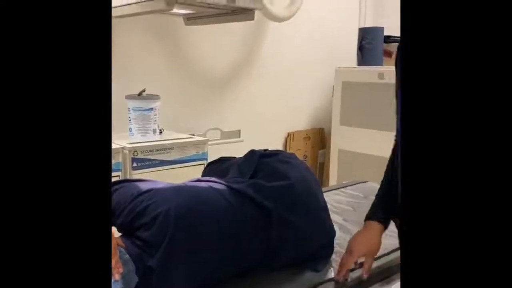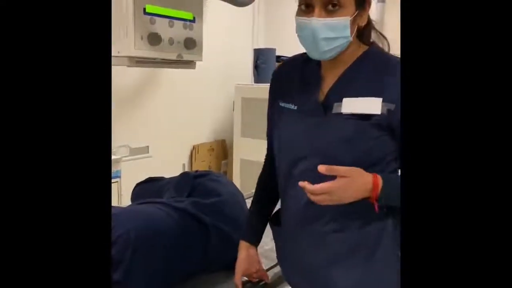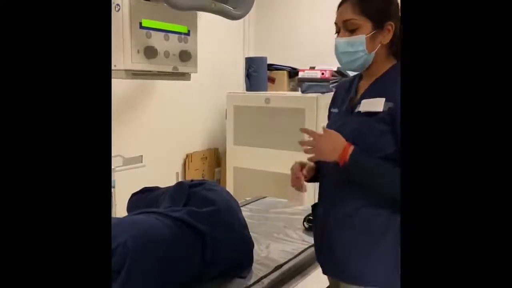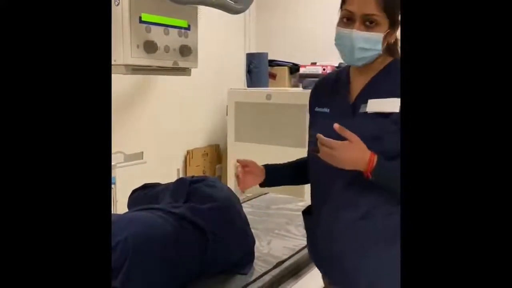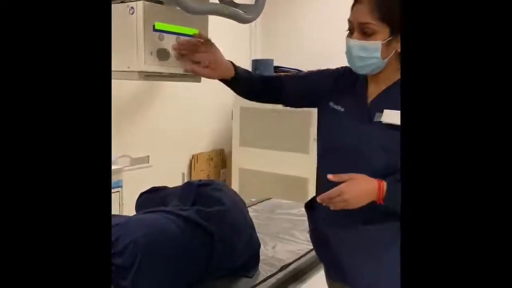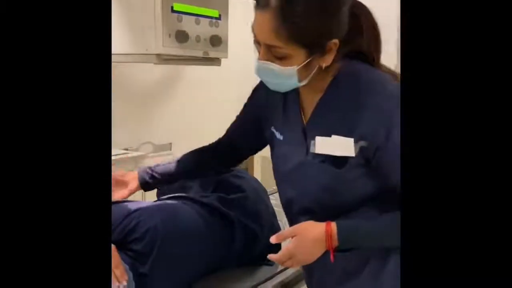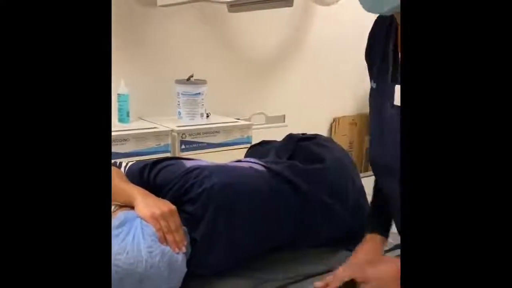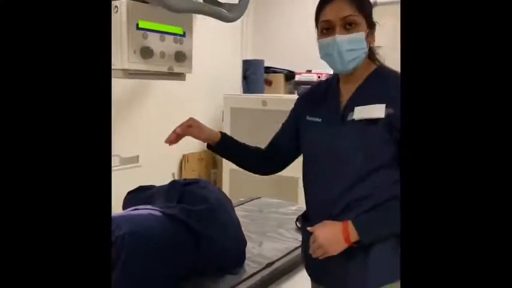Okay. So the idea is that you don't want rotation. So even though you're just doing the T-spine lateral, just make sure that the entire back is nice and straight so that you get a good view at the top and the bottom. And the same applies with the chin. The chin should be nicely elevated, just so that there's no supine position on the front area.